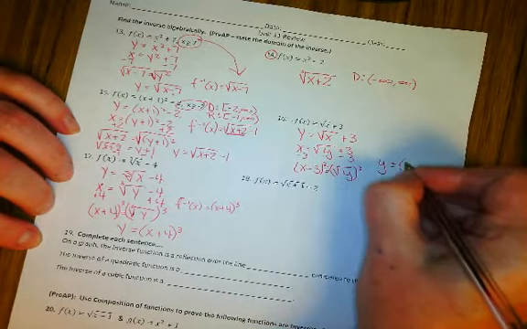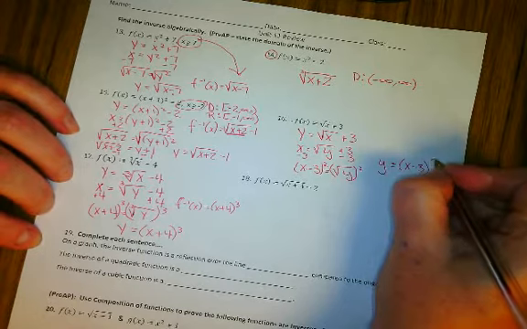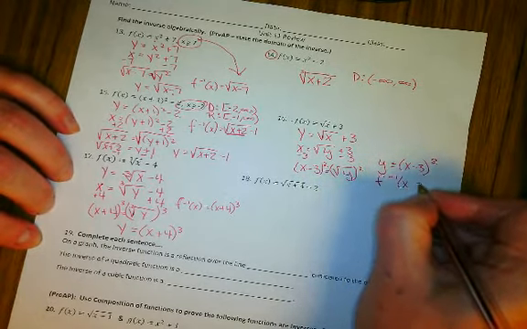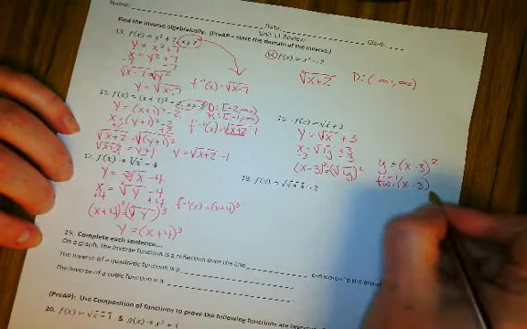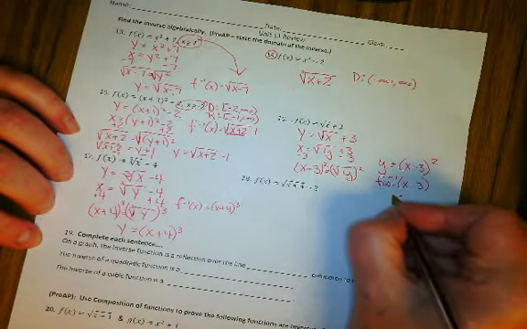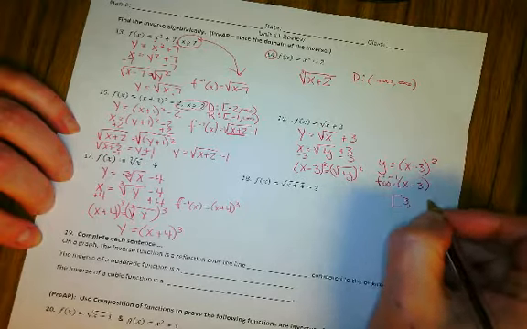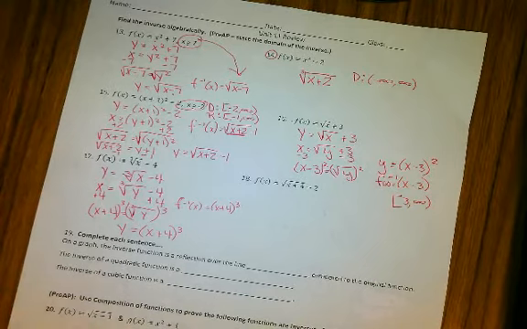So y equals x minus 3 squared, or f of negative 1, x minus 3 squared. Okay, and again, there's your domain. So for this one here, for your domain, it'd be 3 to infinity.